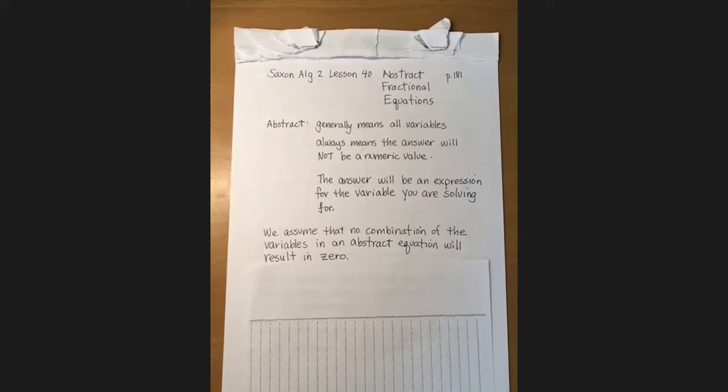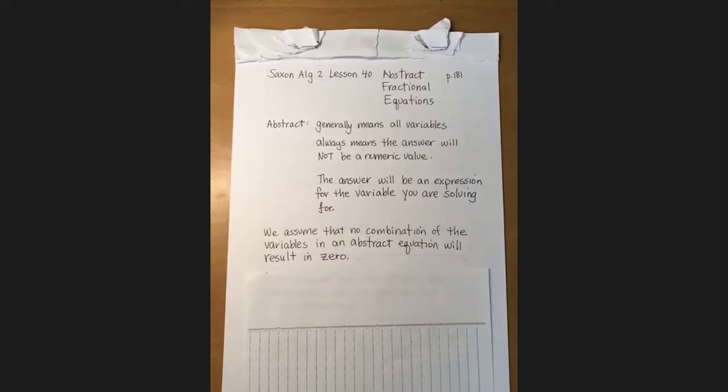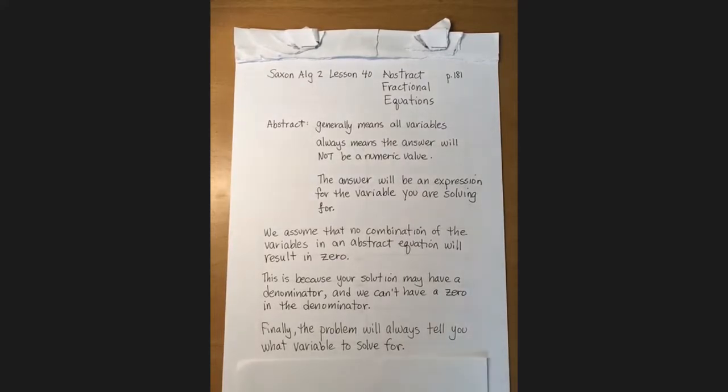We assume that no combination of the variables in an abstract equation will result in zero. Multiplying them or adding them together is not going to result in zero. And this is because your solution may have a denominator, and we can't have a zero in the denominator. Finally, the problem will always tell you what variable to solve for. So without further ado, let's solve some abstract equations.